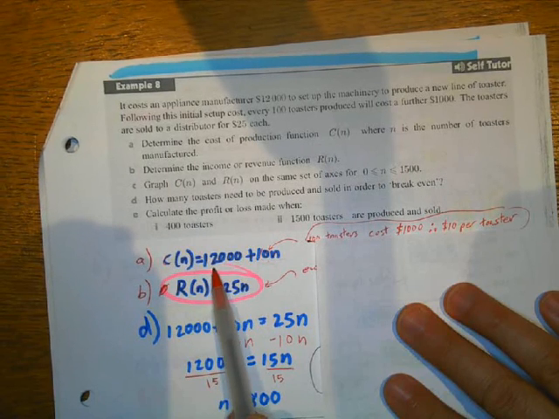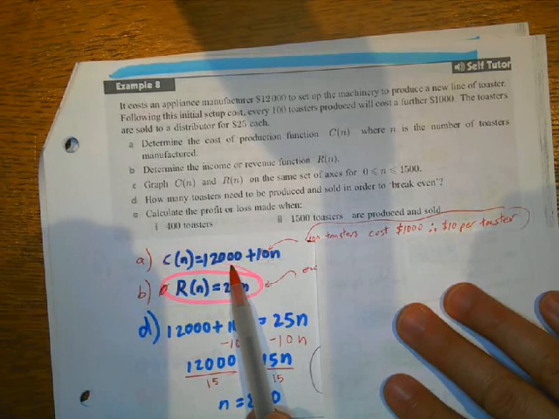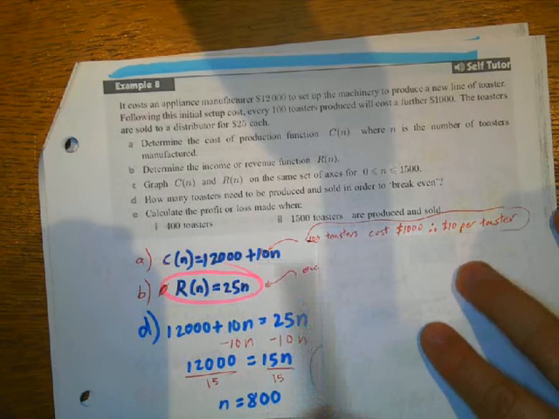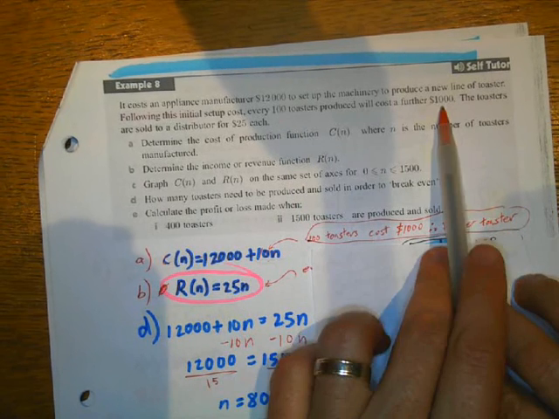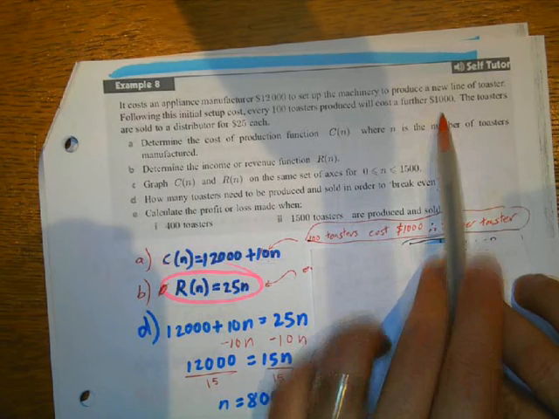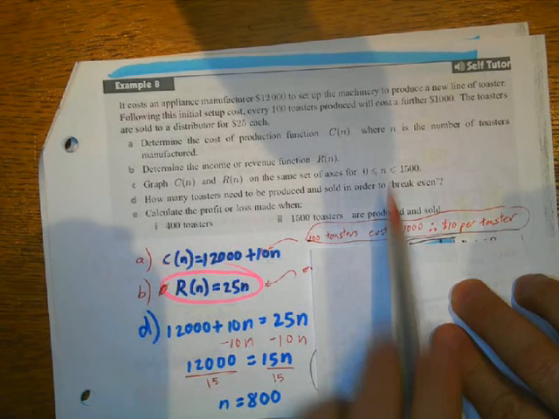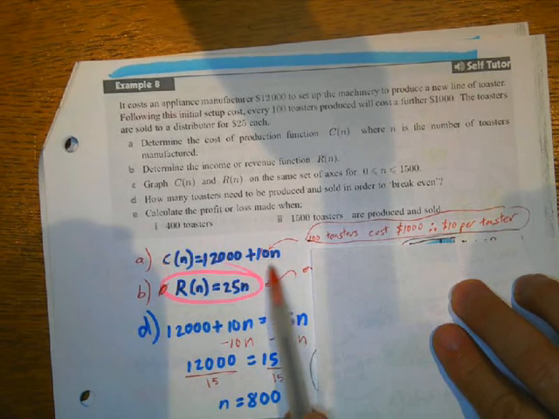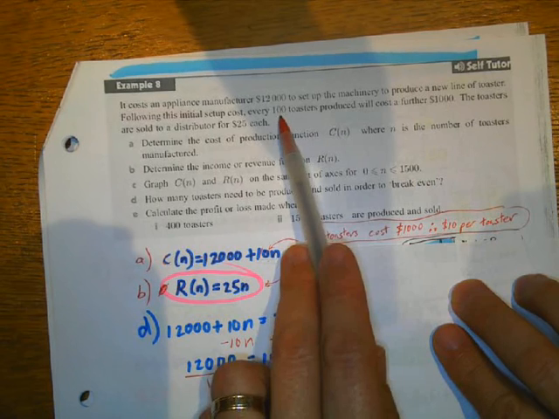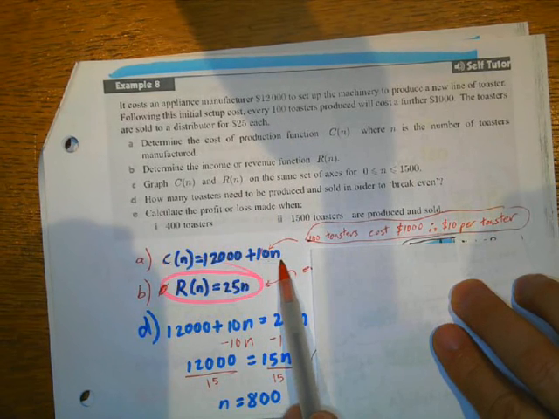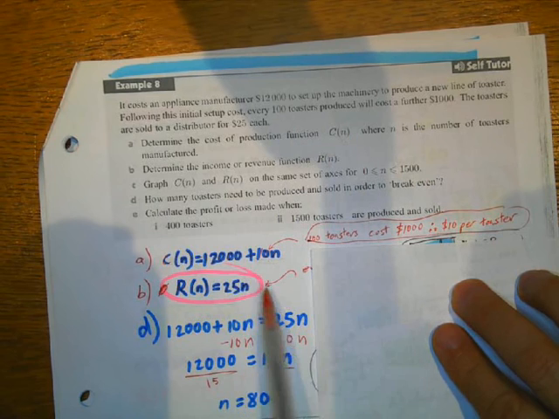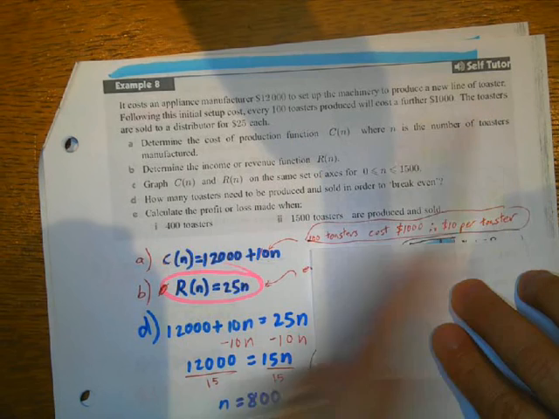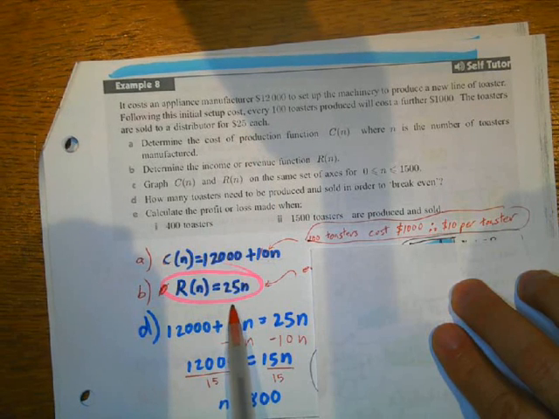So here I have my initial amount that we pay to start the process, and since 100 toasters costs $1,000 to produce, that means for every single toaster it's going to cost $10, because 1,000 divided by 100 is going to give me 10. So $10 for each toaster. So that's my equation for production. Determine the equation for the revenue. Well, for each toaster you're going to earn $25. Here's my revenue equation.